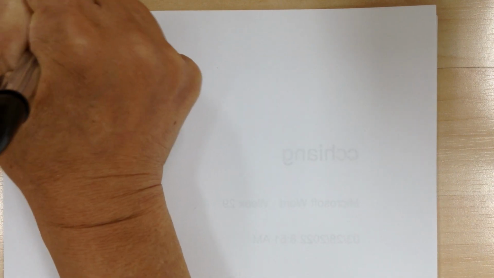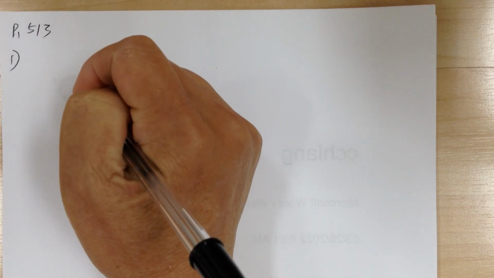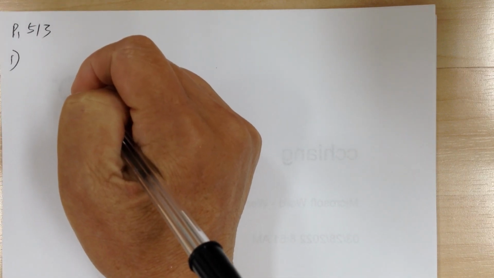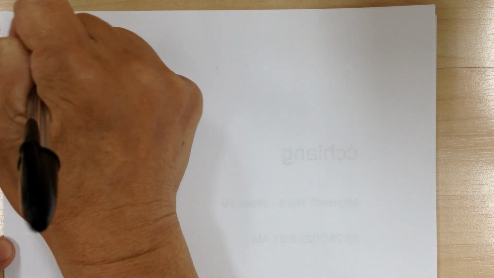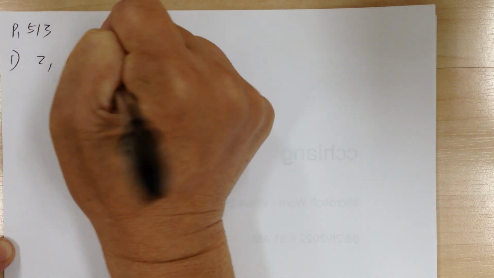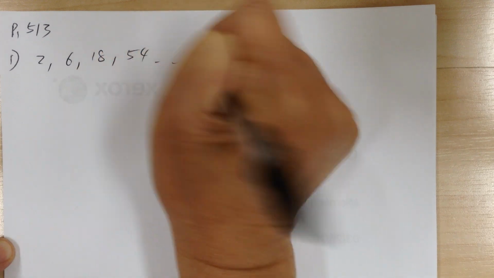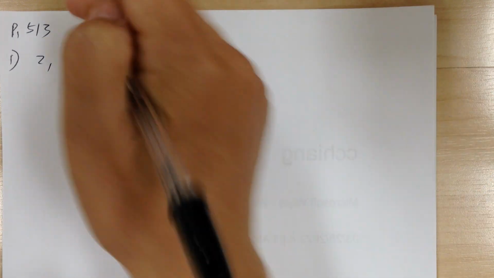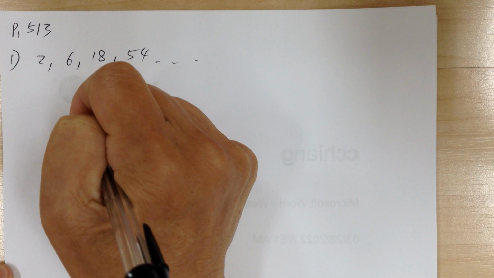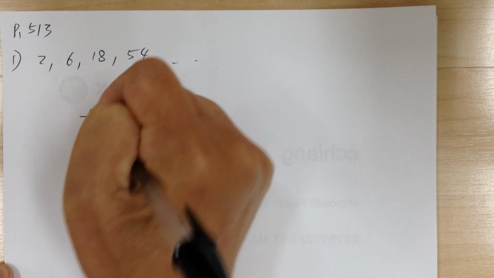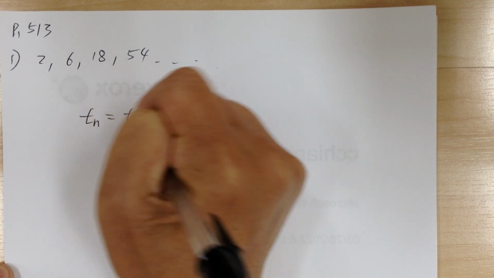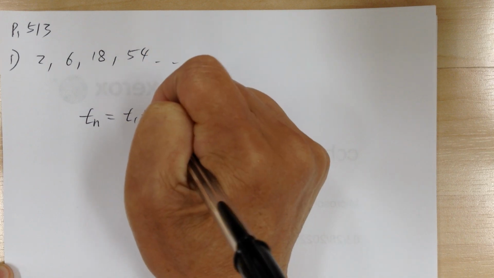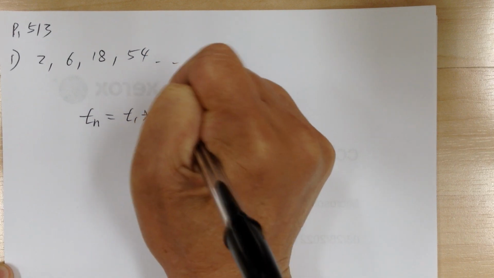Let's go to page 513, number 1. Okay, this one you're looking for the formula for the nth term. So you have 2, 6, 18, 54, dot, dot, dot. What you need to do is to find a formula. You start with a general formula. For geometric, you got T of n equal to T1 times R to the n minus 1.